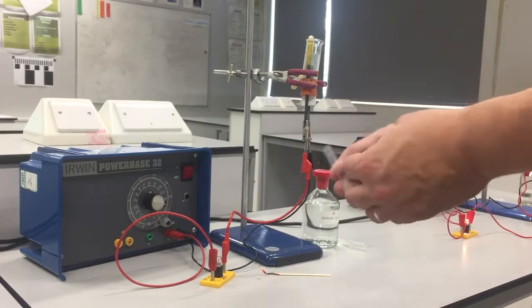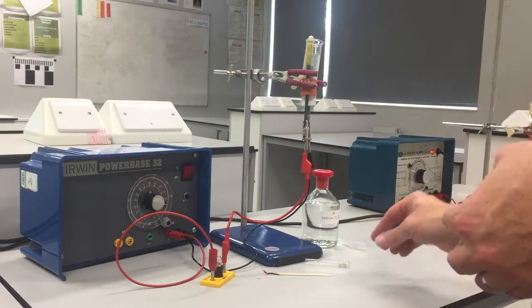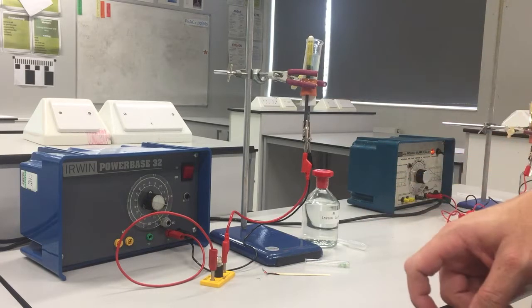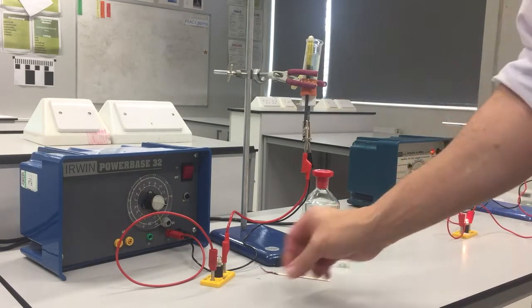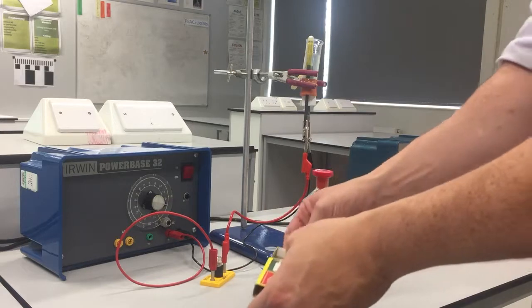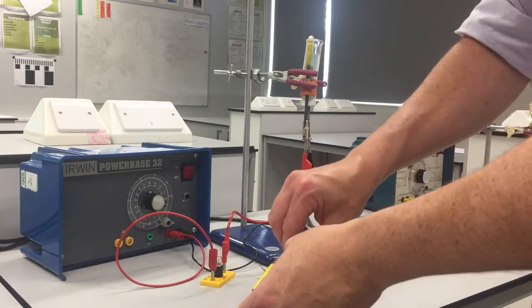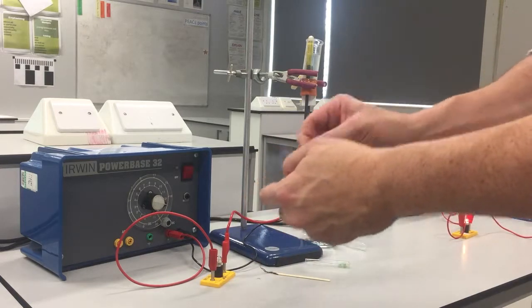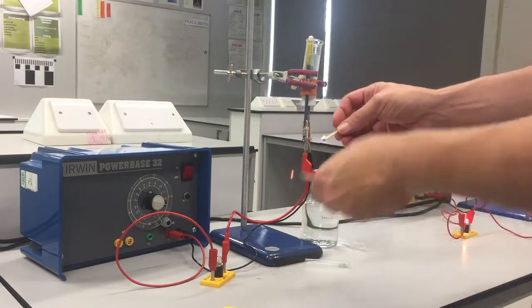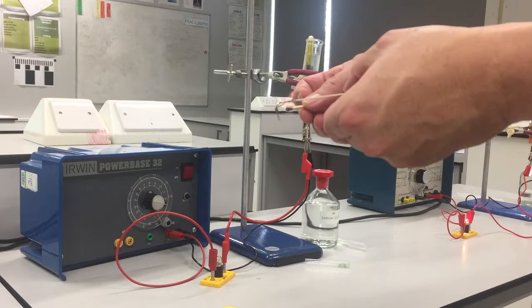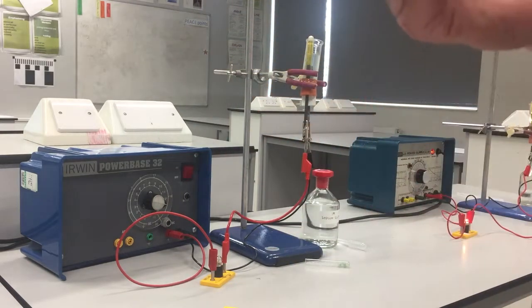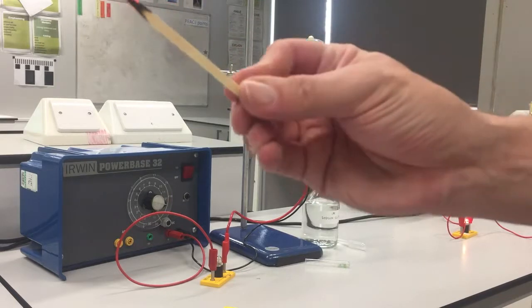Our last test is for the oxygen, and I don't think I've collected enough oxygen gas to do the test, but the oxygen test would be to take a splint that's glowing. Again, just lighting a splint here. And then you blow it out, but have it glowing like this.